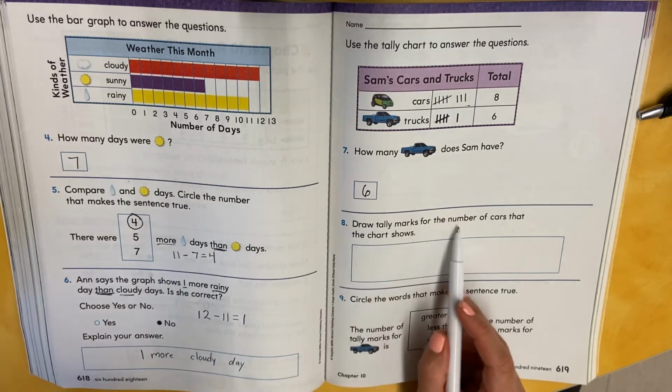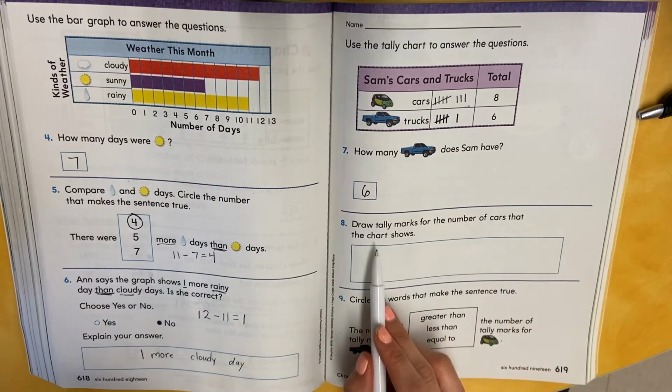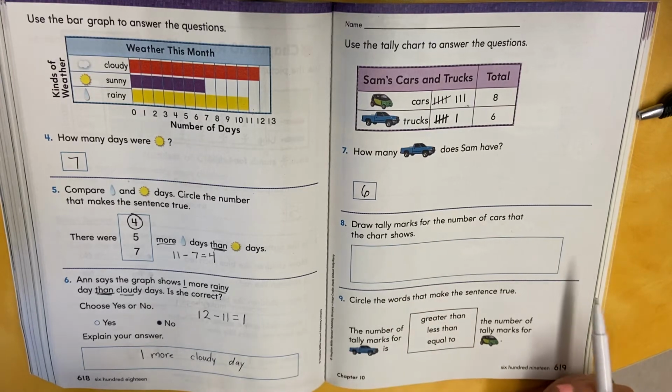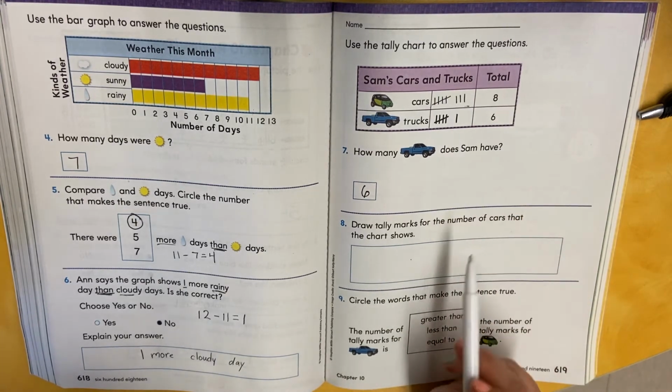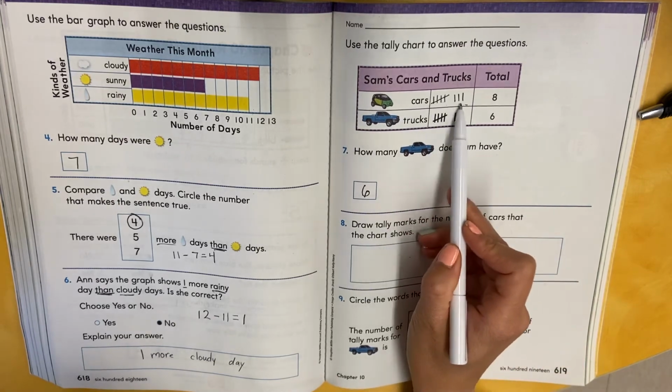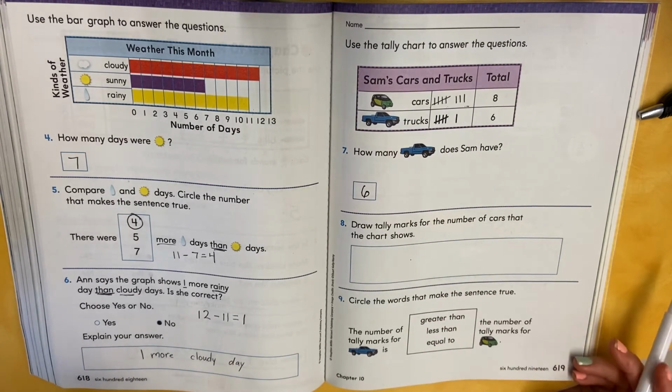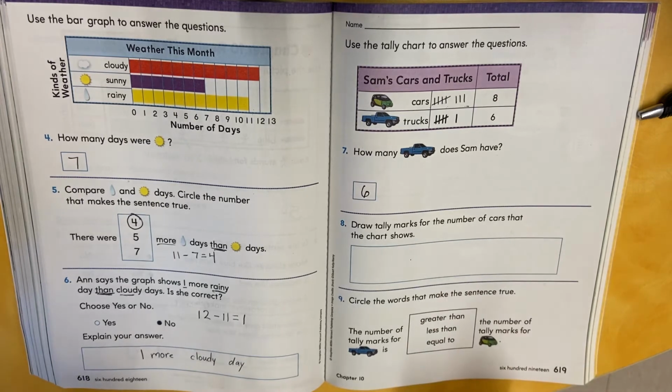Draw tally marks for the number of cars that the chart shows. So guess what? You already did it up here. You already made your 8 tally marks in the chart, right? We finished that. That's all they wanted us to do for this one. So let's look at number 9. Circle the words that make the sentence true. The number of tally marks for trucks is blank the number of tally marks for cars.